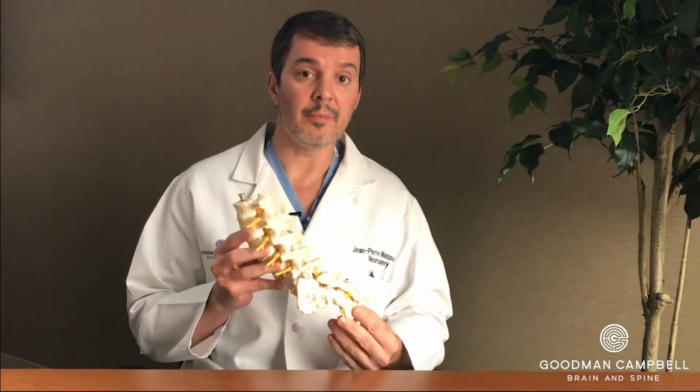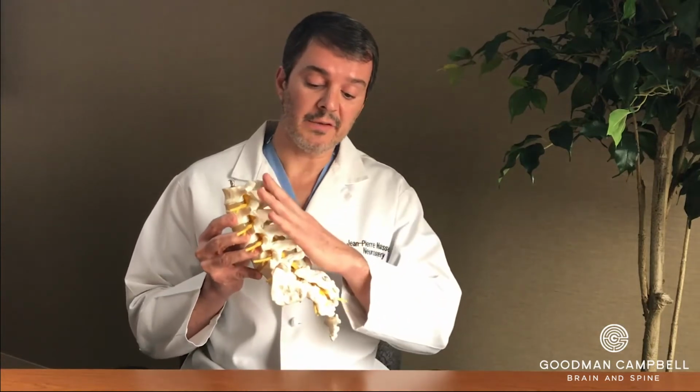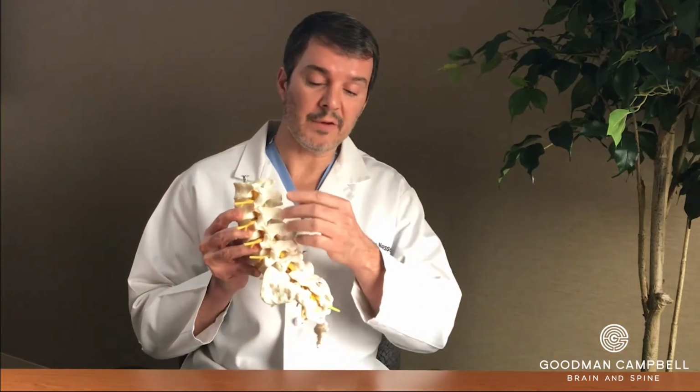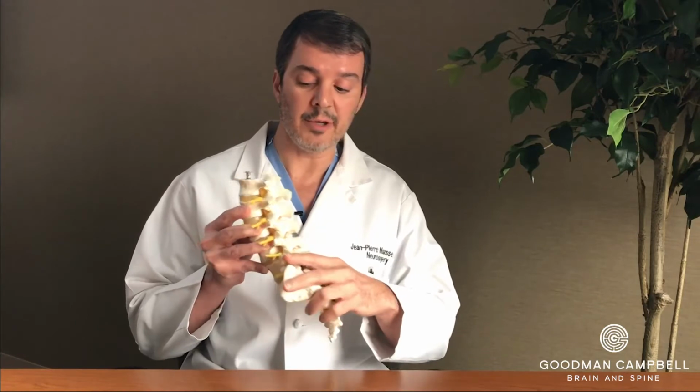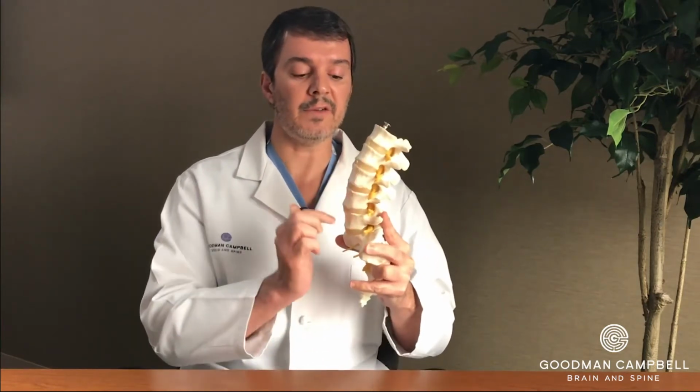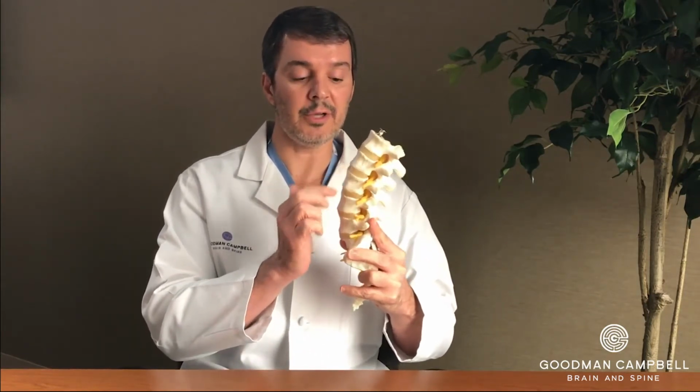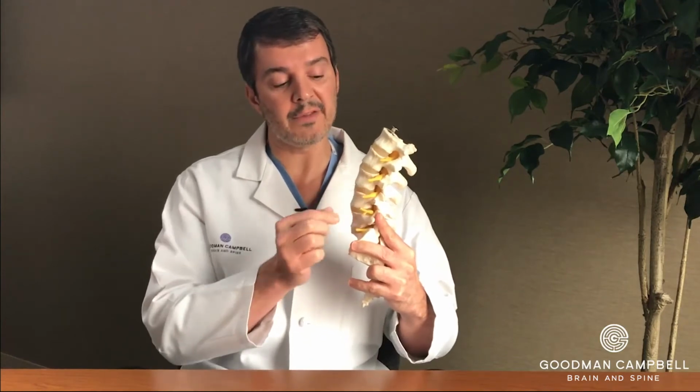This is a model of the lumbar spine, and what you're looking at is the back of the spine where the spinous process and lamina are, and the sacrum or tailbone. This is the front of the spine, so you can see the discs in between each vertebra, along with the nerve roots as they exit the spine.